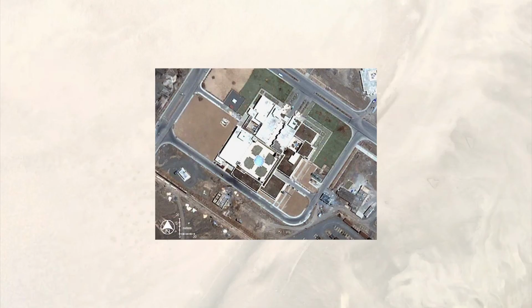This is a satellite view of a factory in Iran. This is an Iranian center for the production of nuclear material. This factory came under attack, not by conventional weapons, but a cyber attack. It's now commonly accepted that an attack was launched by the Americans and Israeli governments on this plant to disrupt its production.